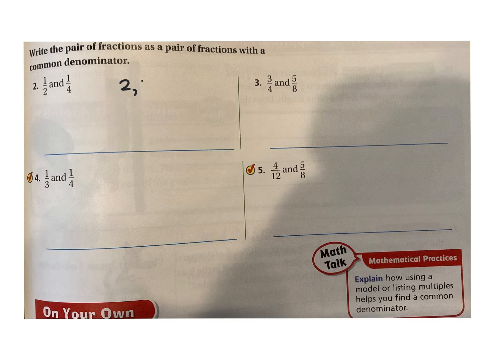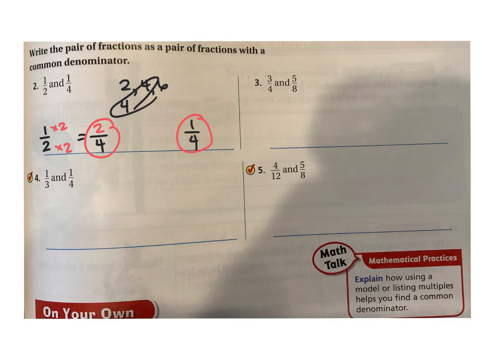I'm going to count by 2, 2, 4, 6. And I'm going to count by 4, and winner winner, chicken dinner, that's where they match. I didn't have to count by 4 very far, did I? And so 1/4 is already a fraction with a denominator of 4, and all I need to do now is change 1/2 so that it is a fraction with a denominator of 4. What do I multiply 2 by to get it to become 4? I multiply that by 2. And what do I do to the numerator? The same thing. Best friend gets the same treatment. 1 times 2 is 2. And here are my two fractions with a common denominator.